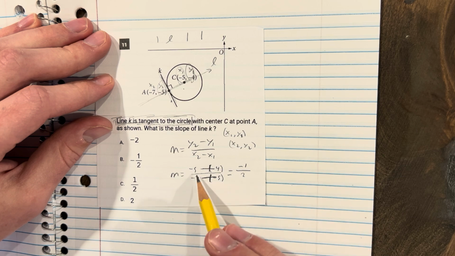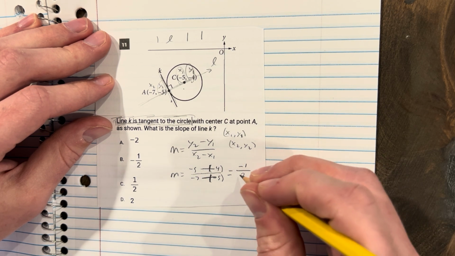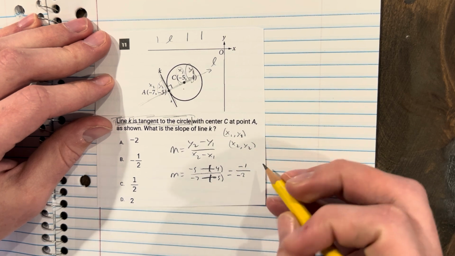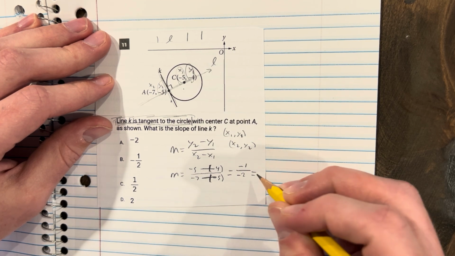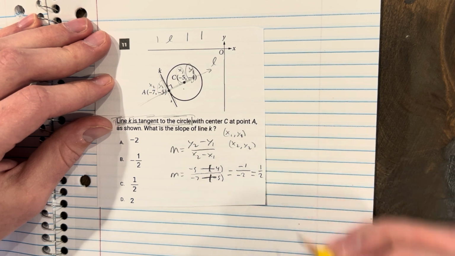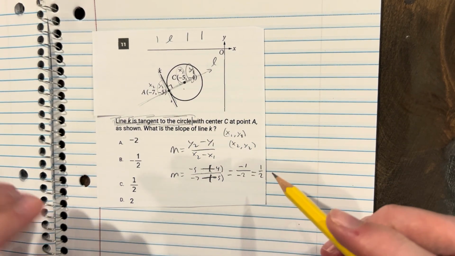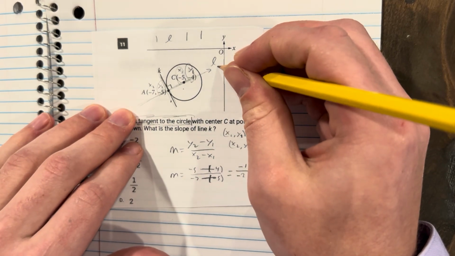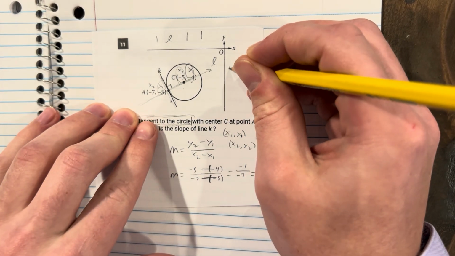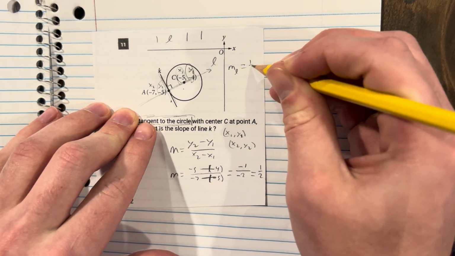over 2, because -5 plus 4 is -1, -7 plus 5 is 2, making all kinds of mistakes. So -1 over 2, -2 is a negative divided by a negative, which is going to equal a positive 1 over 2. But are we done? We're not quite done, because this is the slope for line L. So for L, we'll call the slope m sub L equals 1/2.